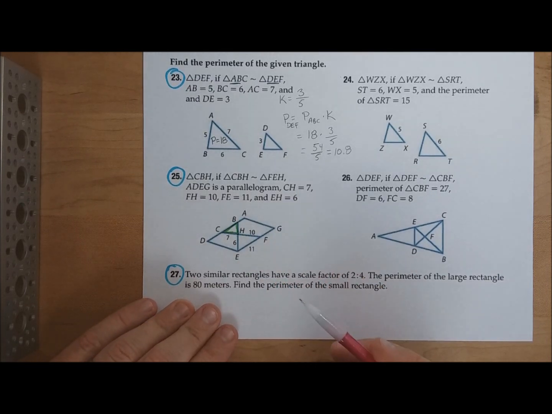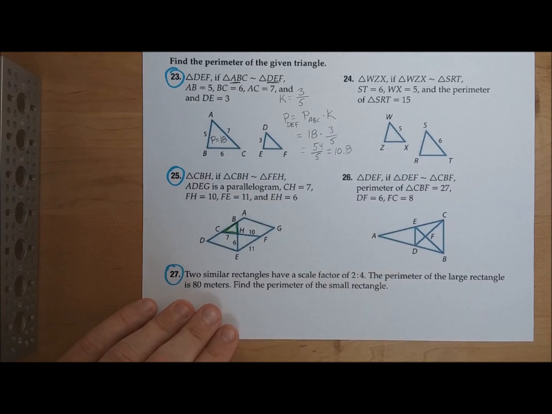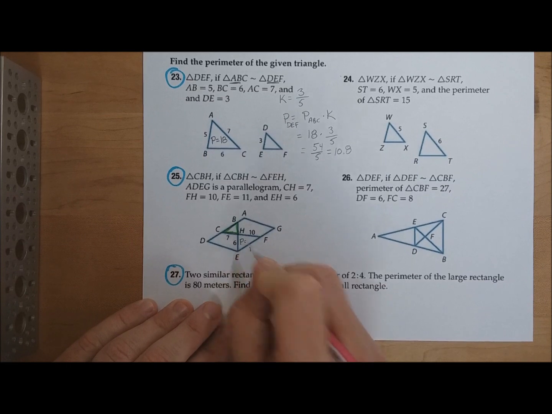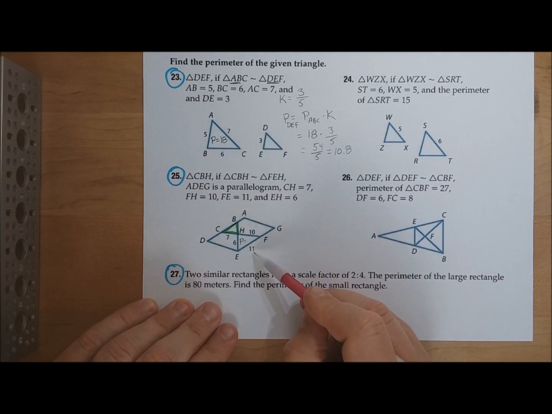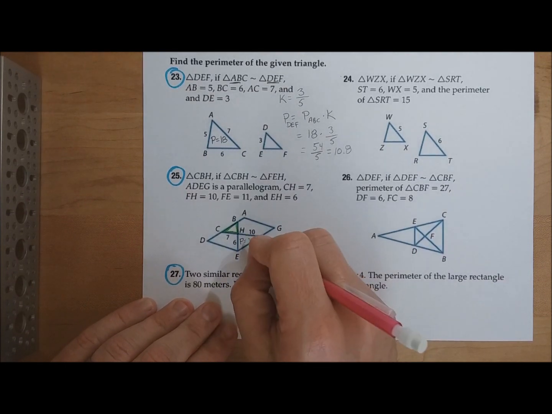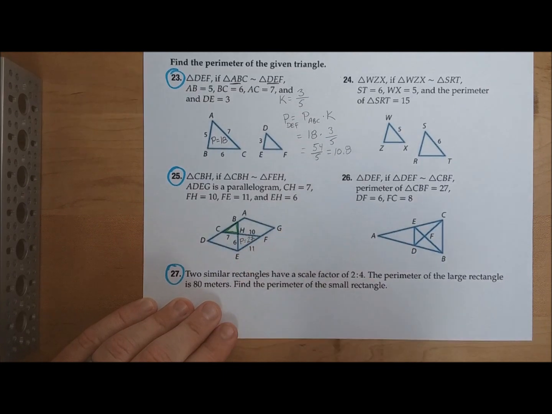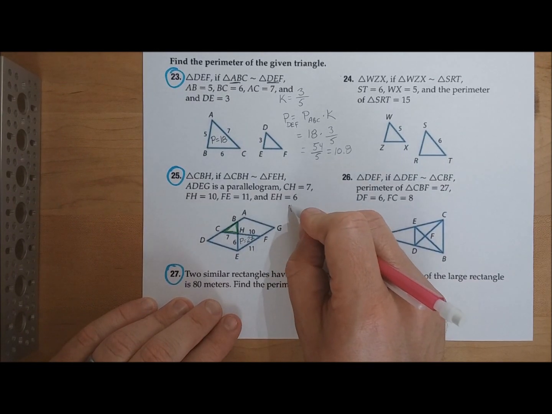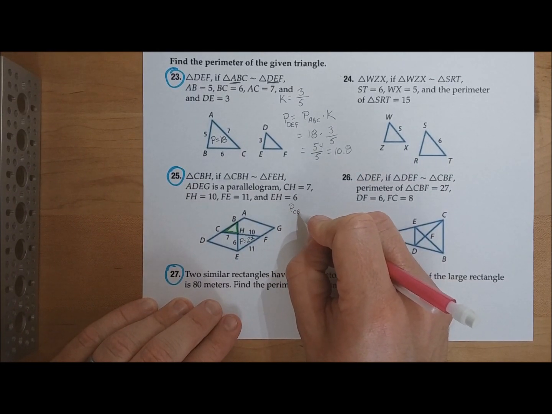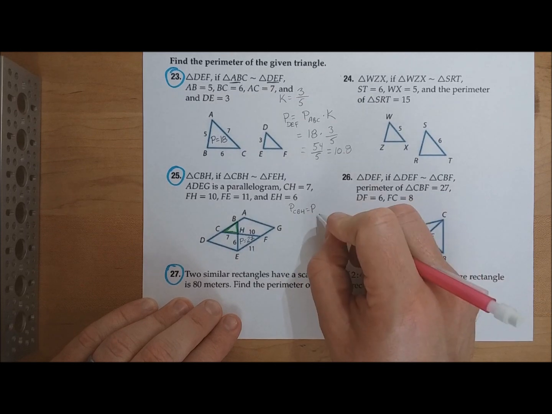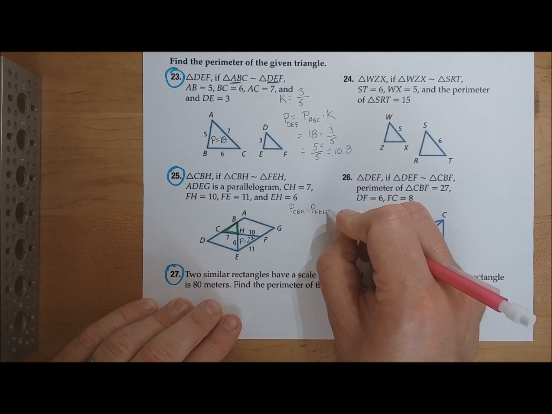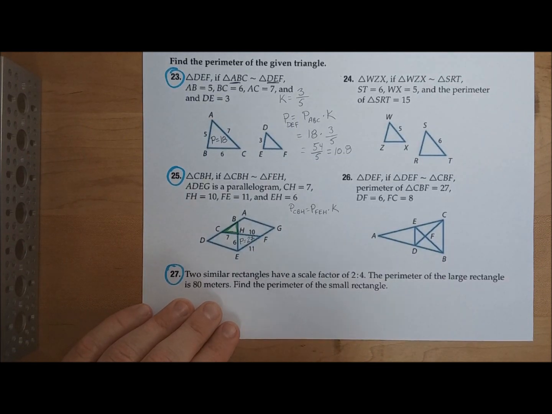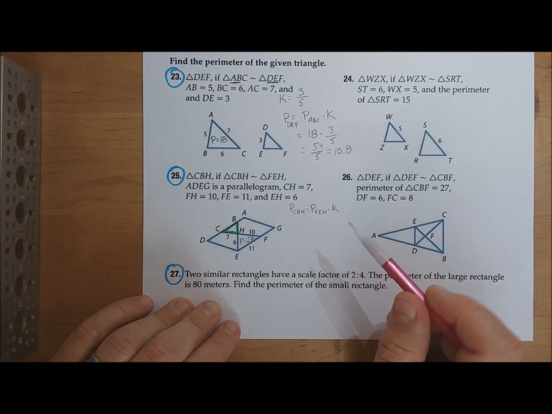So we can do the same trick here. If we can figure out the scale factor, then we can take this perimeter. What is the perimeter of this triangle? 10 plus 11 is 21, plus 6 is 27. We could multiply that by the scale factor, right? We could say the perimeter of CBH is going to equal the perimeter of FEH times the scale factor, okay? So we got to figure out what that scale factor is going to be.